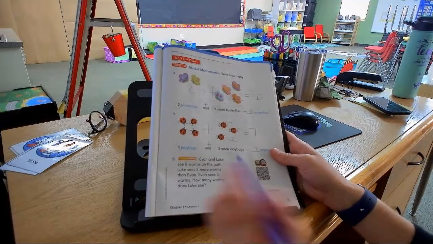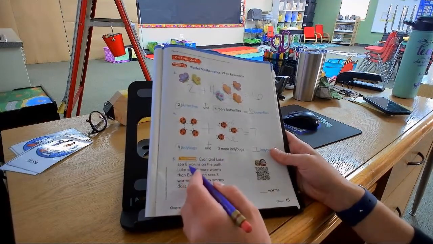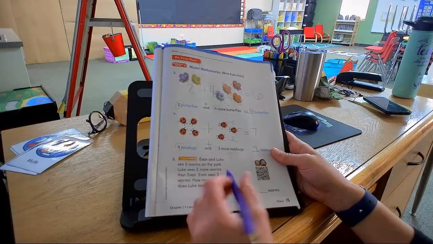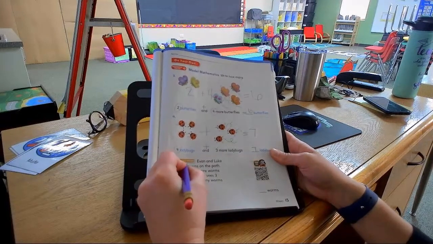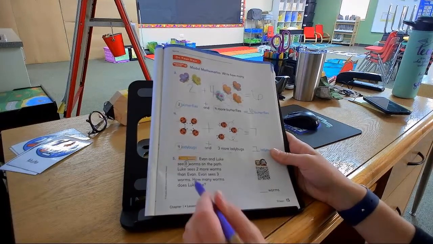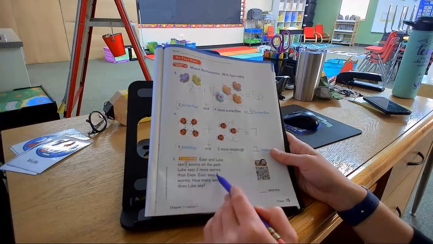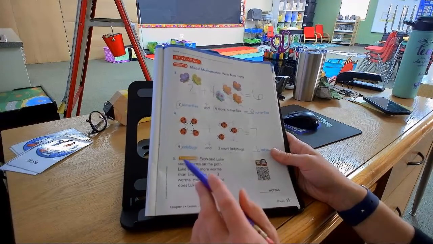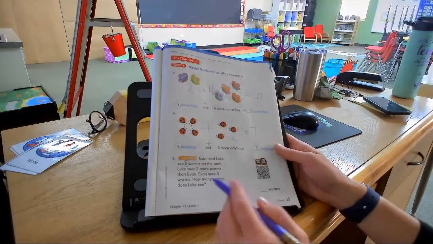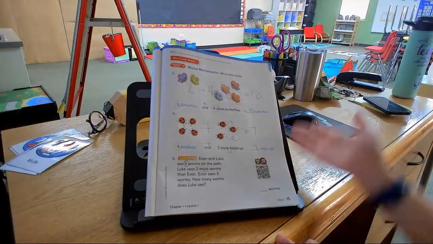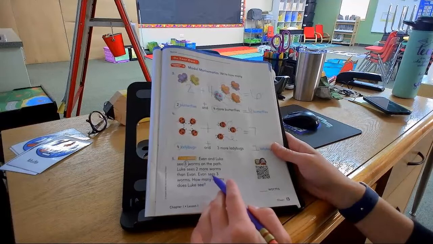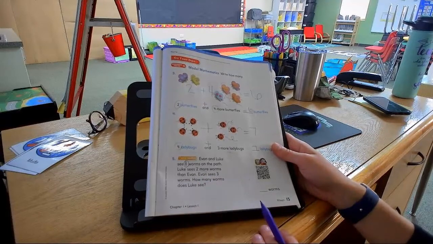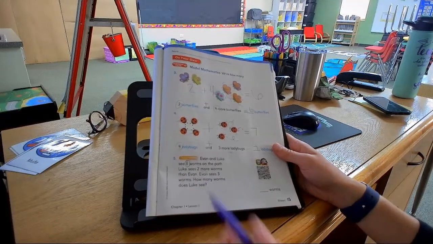So, Evan and Luke see 8 worms on the path. How many? 8. I'm going to circle it. Luke sees 2 more worms than Evan. So Luke sees more worms than Evan does. His number is going to be bigger. Evan sees 3 worms. How many worms does Luke see?